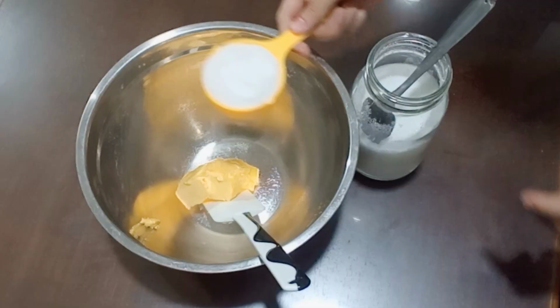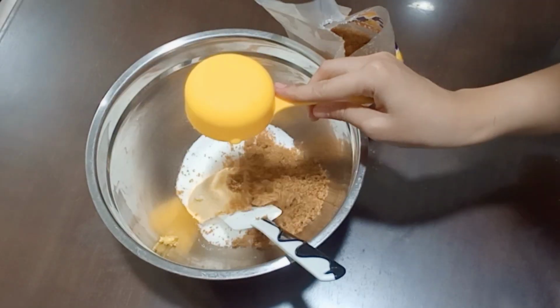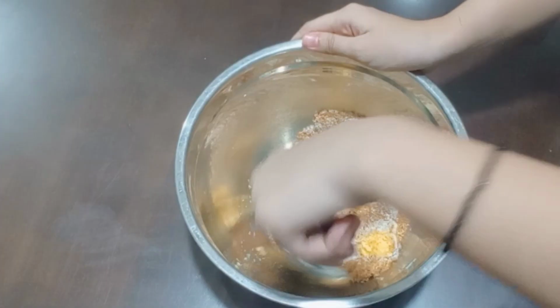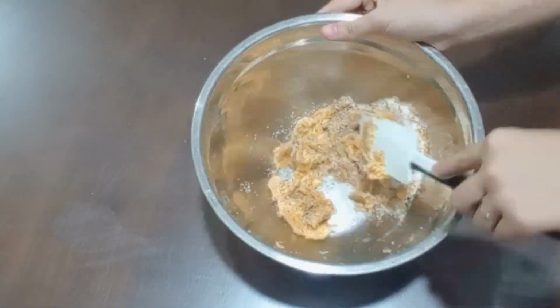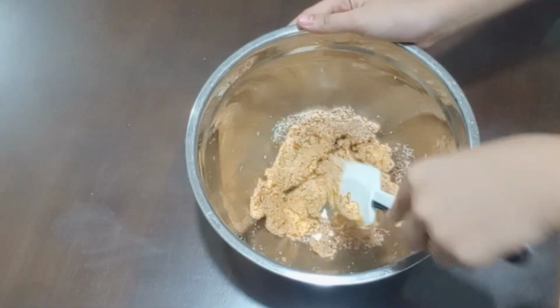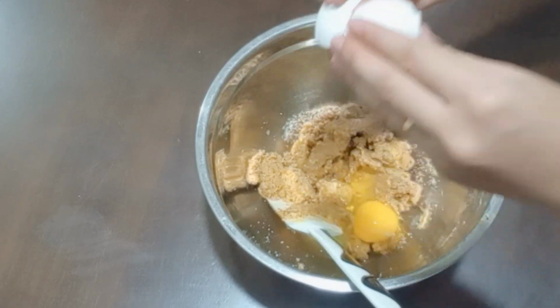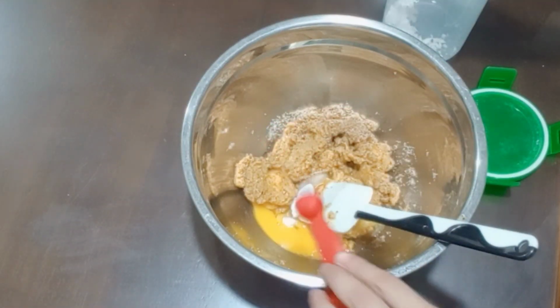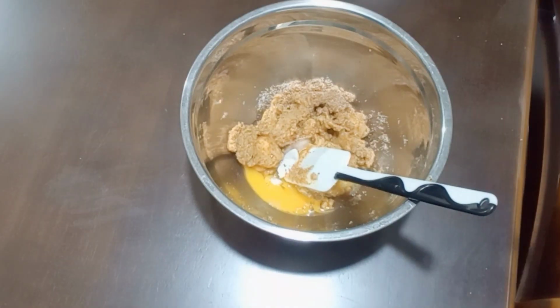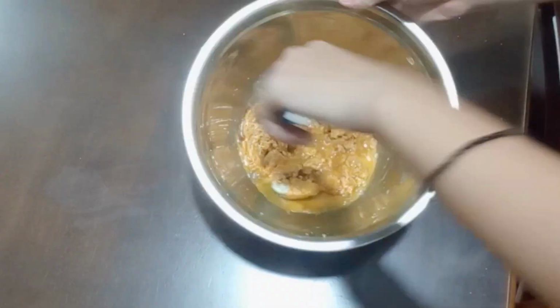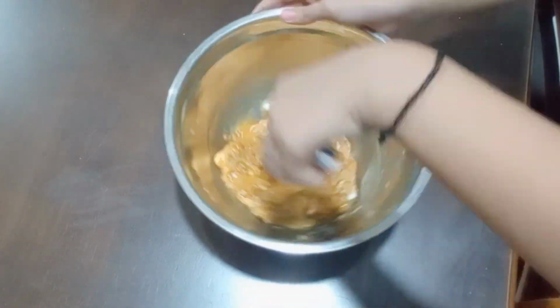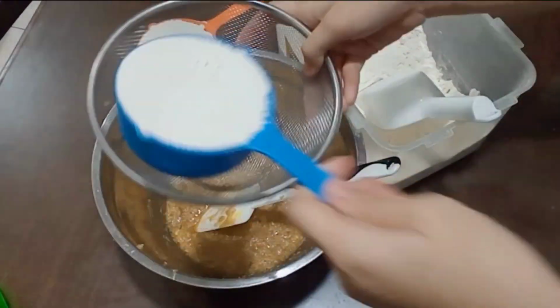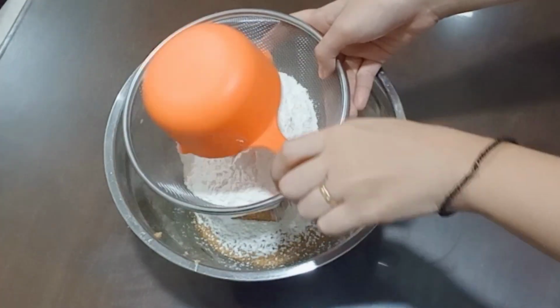First, put the butter, white sugar, and brown sugar in a bowl and mix them. After that, put some egg, vanilla, salt, and baking soda. Then, put the flour.